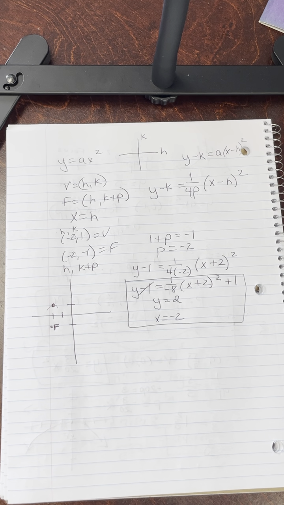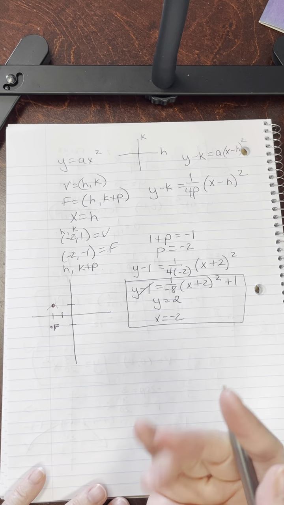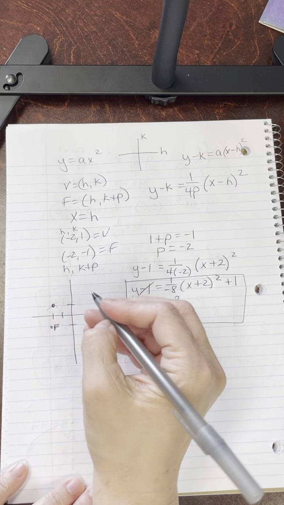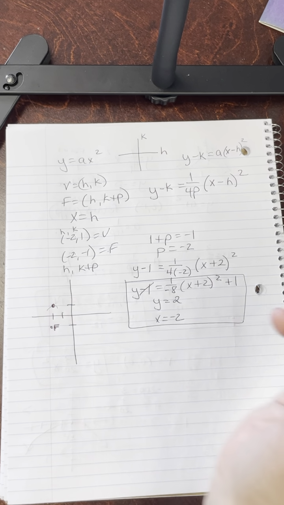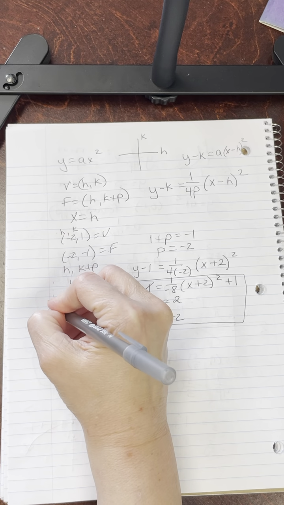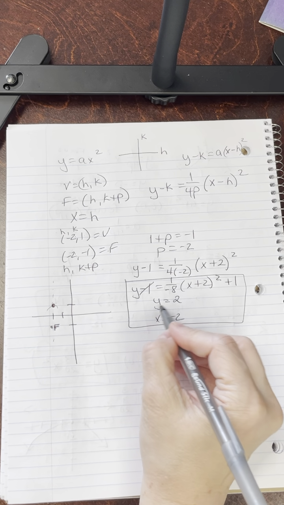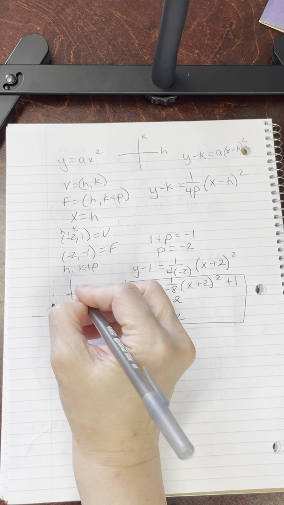Then I can do the directrix line. So the directrix line was x equals negative, wait a minute. Just a second, did I put my X, oh good grief, that's axis of symmetry. That's my mirror, sorry. Y equals 2, there we go, that's making a whole lot more sense to me.